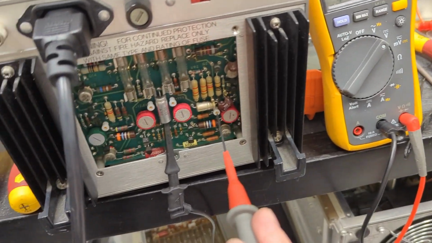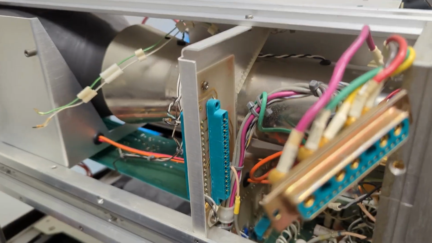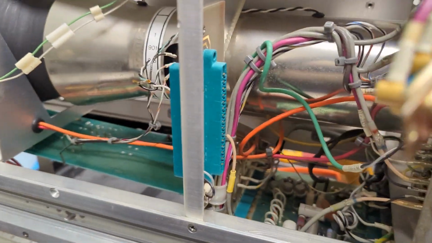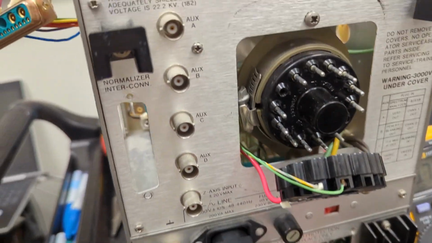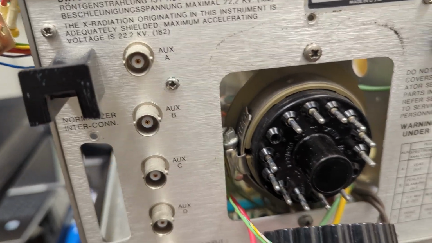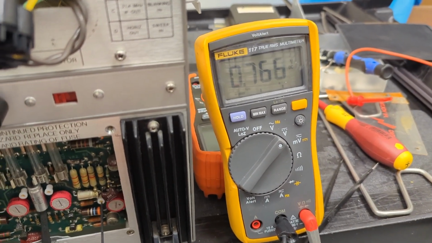Wow, I've pulled everything out of this unit. Everything is disconnected, with the exception of this board in the back, for all of these inputs here, but it's still out of spec.